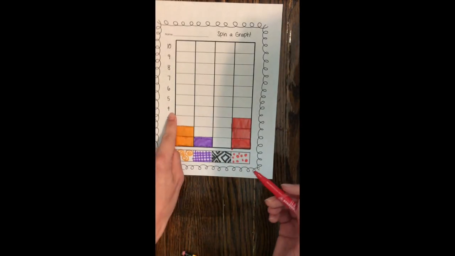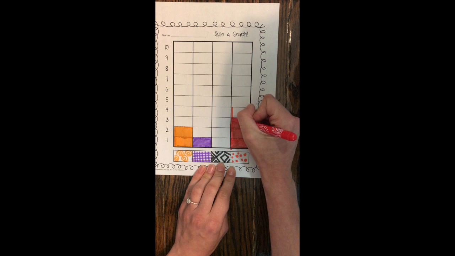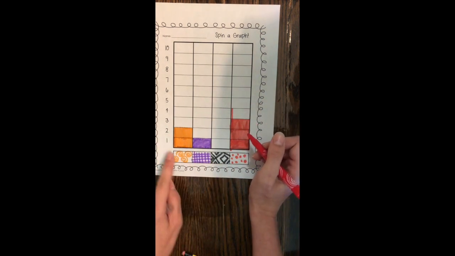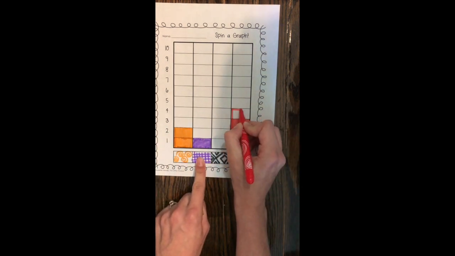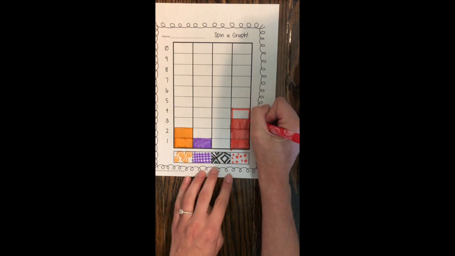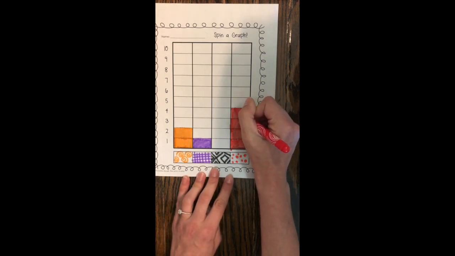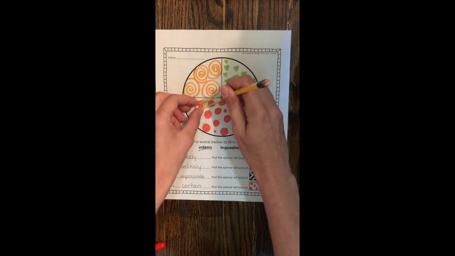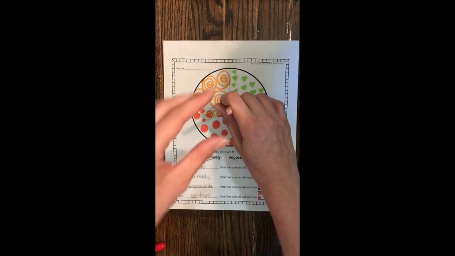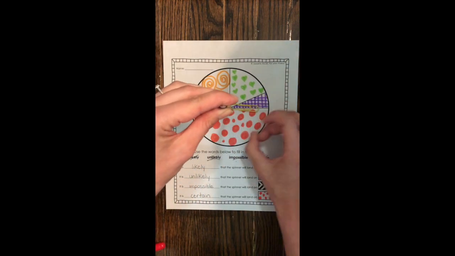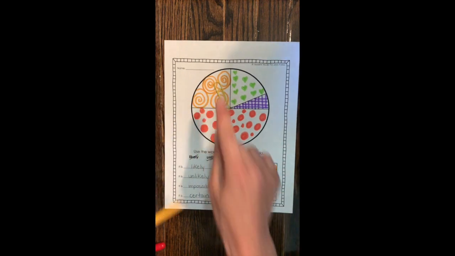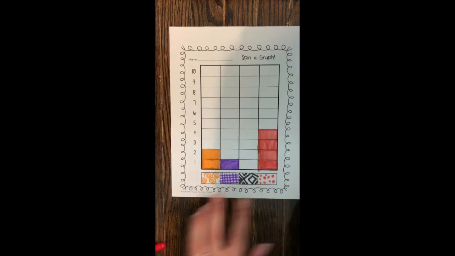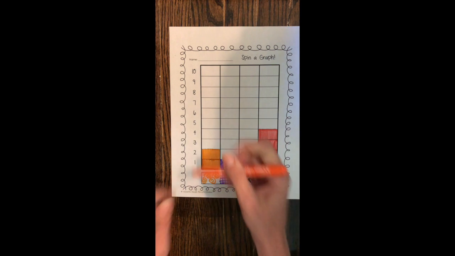So that's 4 for red circles, 2 for orange spirals, 1 for purple, and 0 for black diamonds. Okay, I think this is our last one. I'm not very good at keeping track while I do this, friends. Oh, 1 more for orange spirals, and that's our last one.